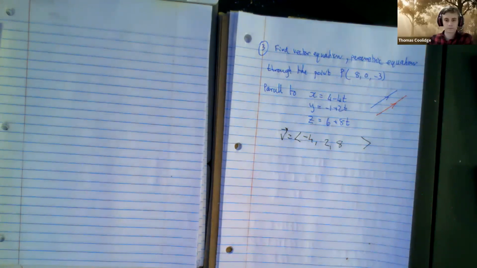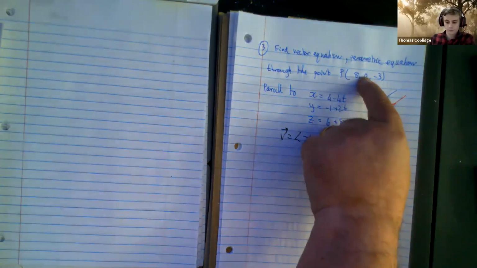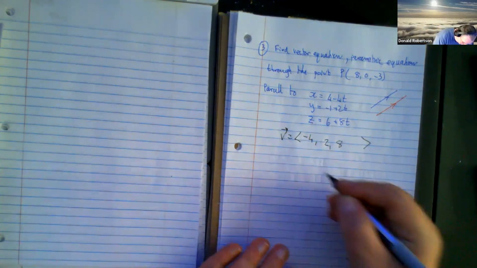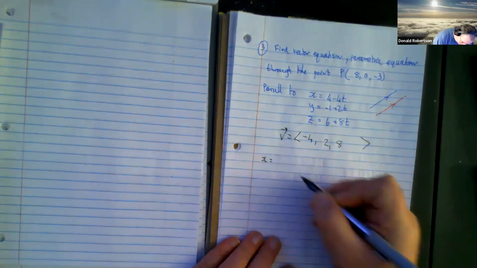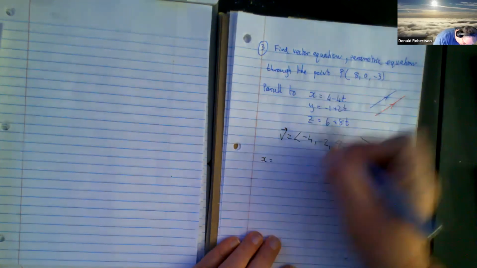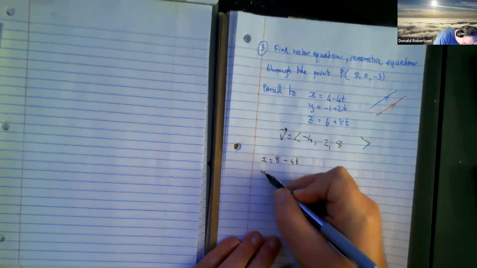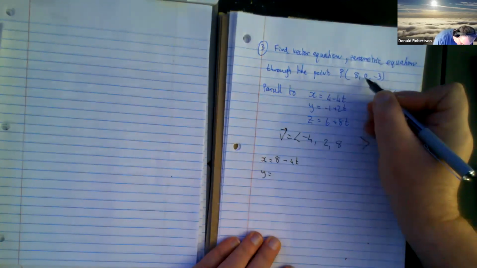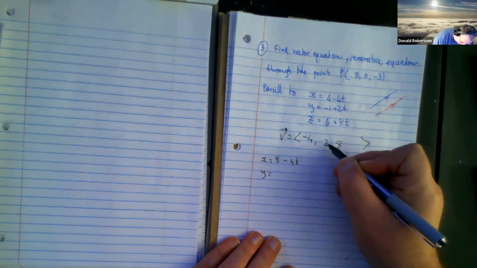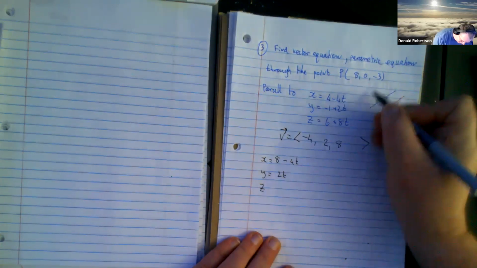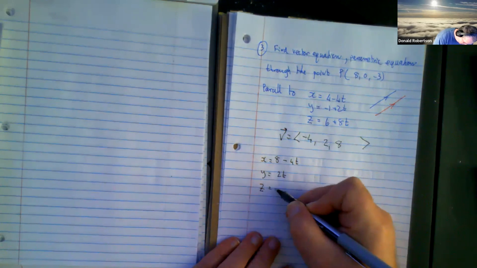Yeah. Right, so once you've got a point and you've got a direction vector, you're pretty much home and dry. So let's do the parametric first, because I like parametric. And it's going to be 8, take away 4t. It's going to be 0, add 2t. And it's going to be -3, add 8t.